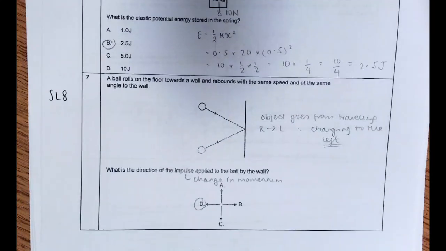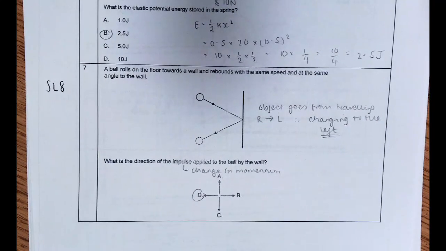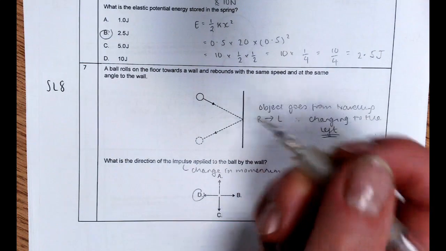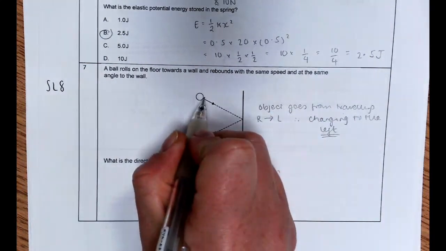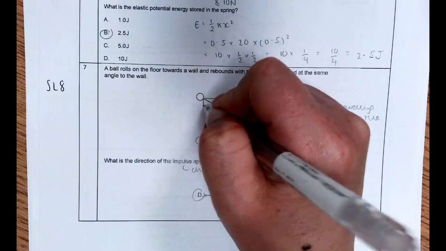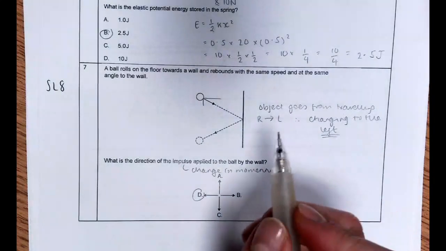Question 7 HL or question 8 SL. A ball rolls on the floor towards a wall and rebounds with the same speed and at the same angle to the wall. What is the direction of the impulse applied to the ball by the wall? Remember, we can always split vectors into horizontal and vertical components.